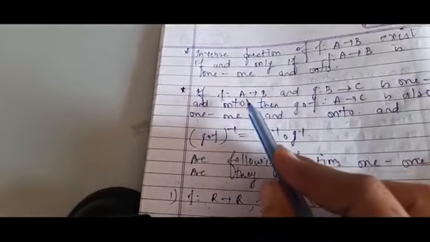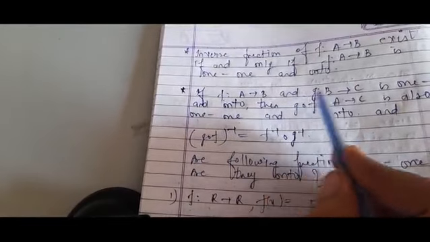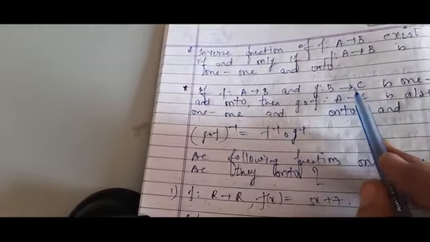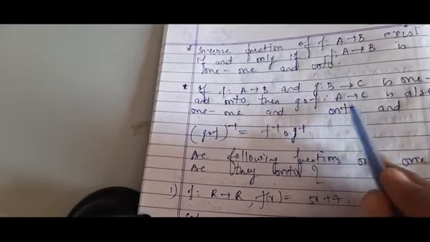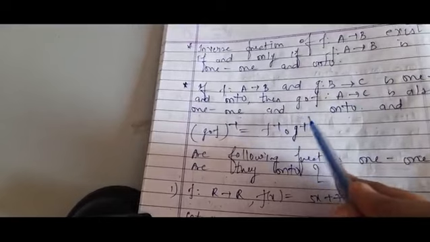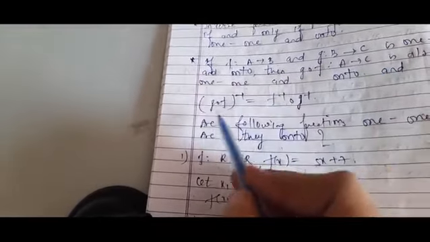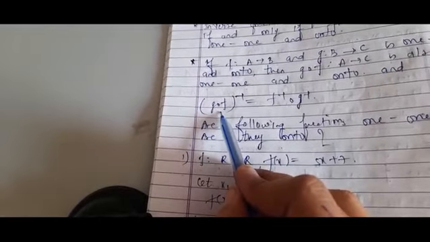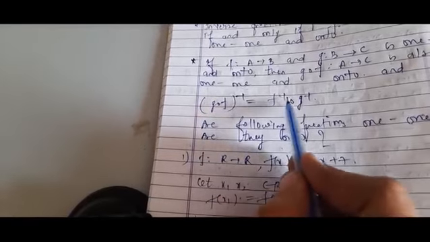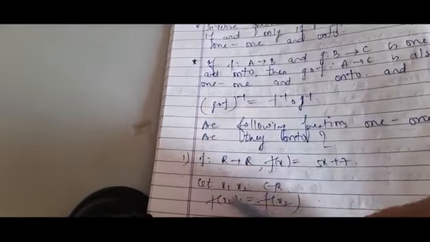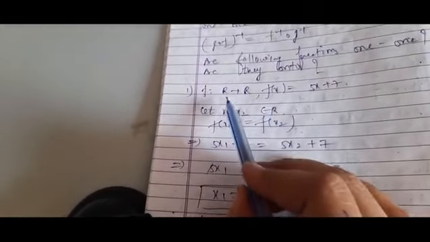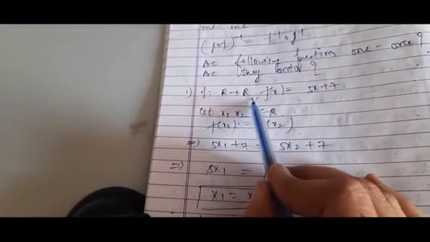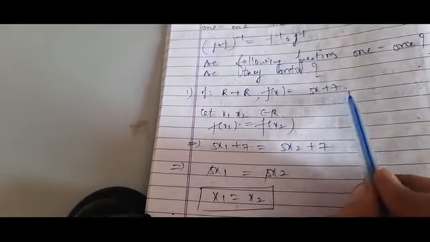Now if the function f is defined from A to B and g is a function defined from B to C, both 1-1 and onto, then the composition of g with f is from A to C and it is also 1-1 and onto, and the inverse of the composition g composite f is f inverse composed with g inverse. Now the sums based on 1-1 and onto functions. The first question: the function f is defined from R to R, f of x equals 5x plus 7, and we have to prove whether it is 1-1 or onto.